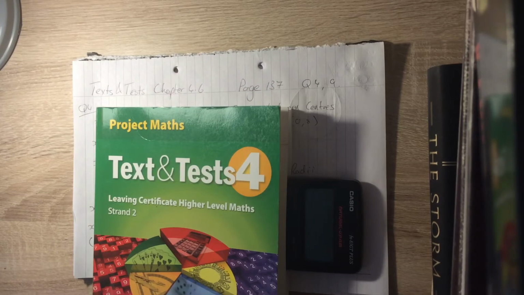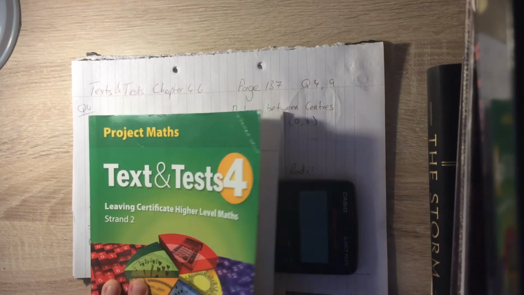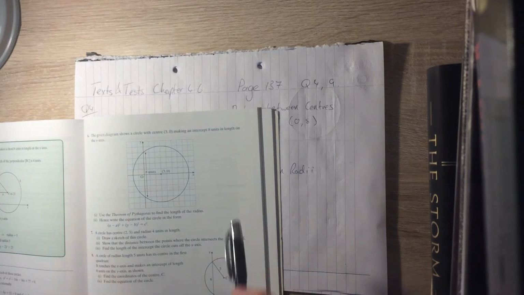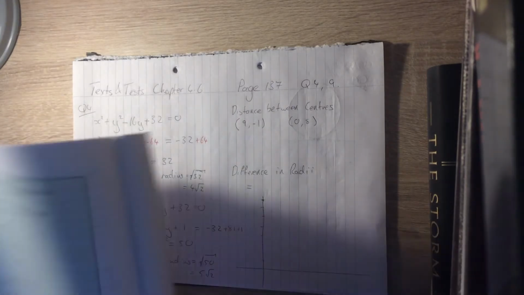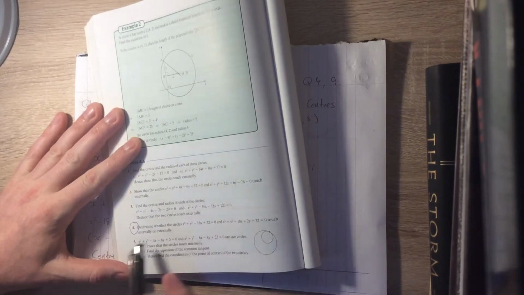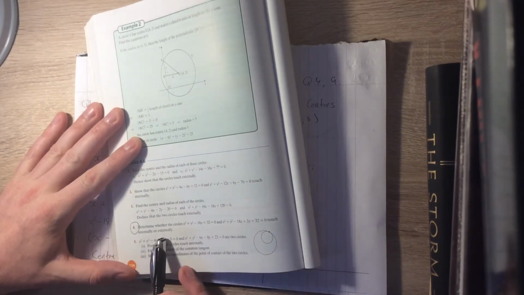How we doing, guys? We're looking at Text and Test, chapter 4.6. That's page 137. And we're going to look at questions 4 and 9 in this exercise. Question 4 asks us, determine whether these two circles touch internally or externally.